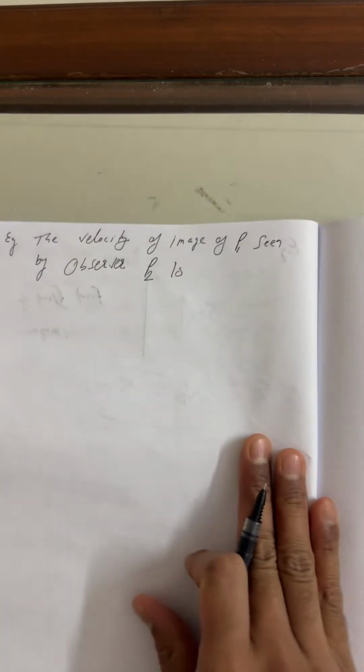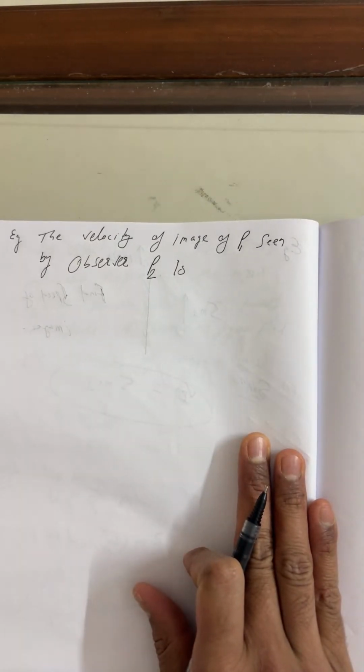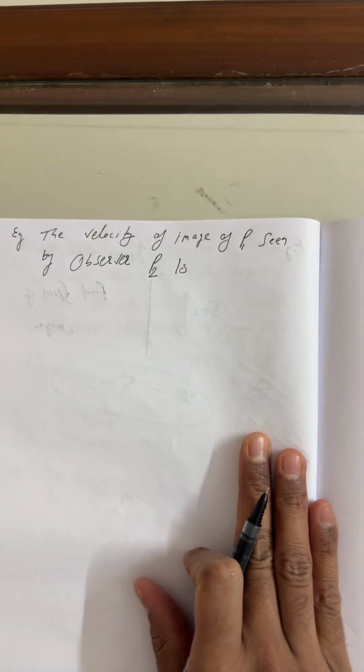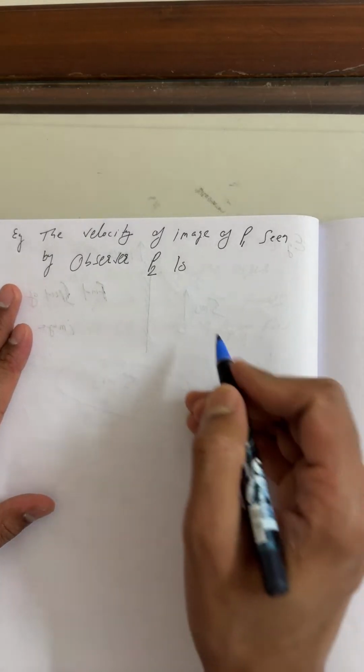Yes, beta. The velocity of image of P1 seen by observer P2 is. I'm going to give you a diagram so that you can easily understand.